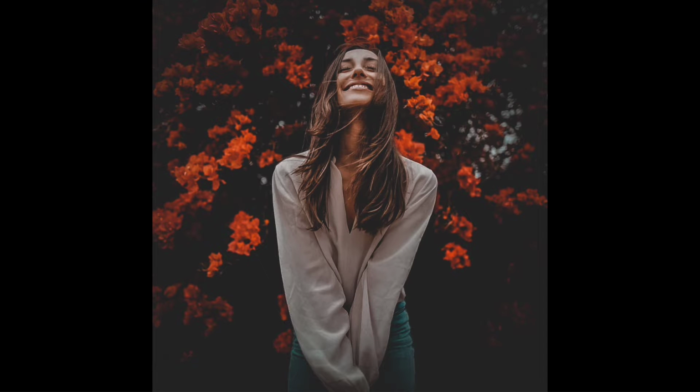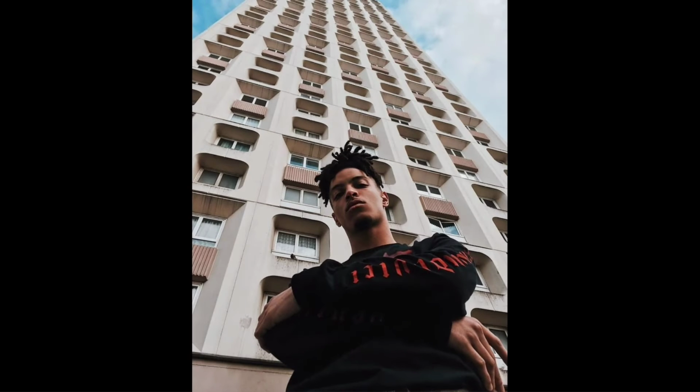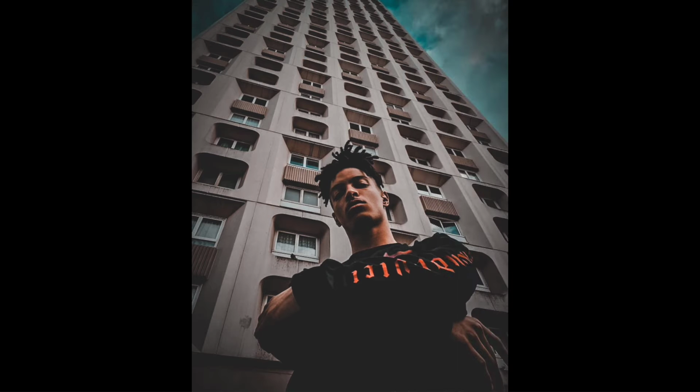In this video I will show you how to create portrait tone preset using Lightroom mobile. Here are some example photos using this preset.